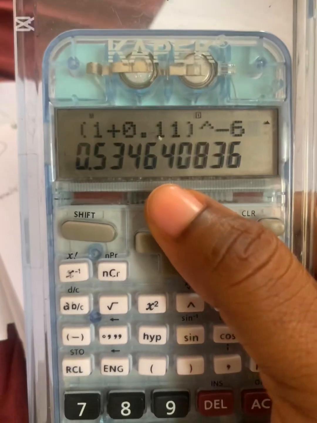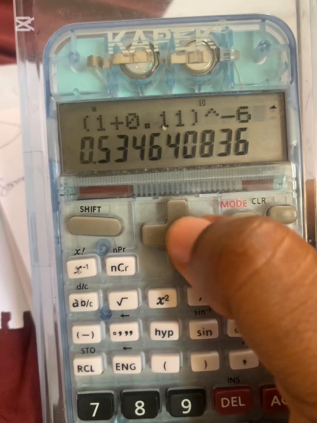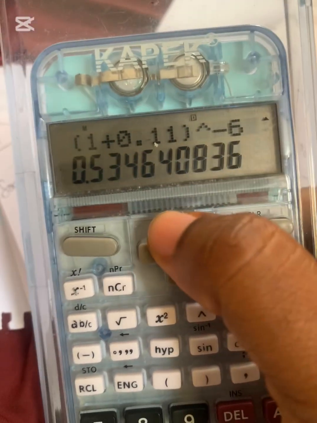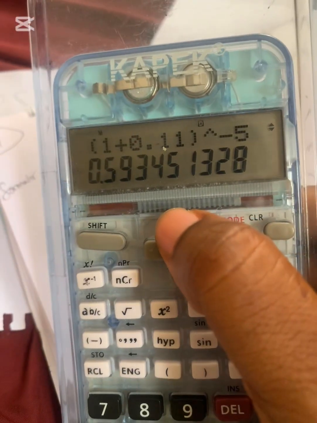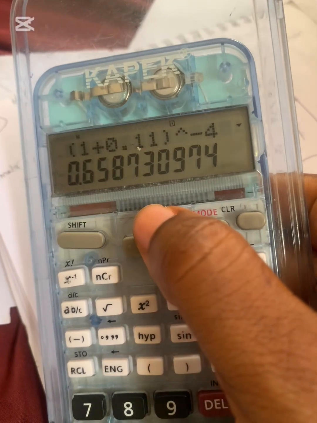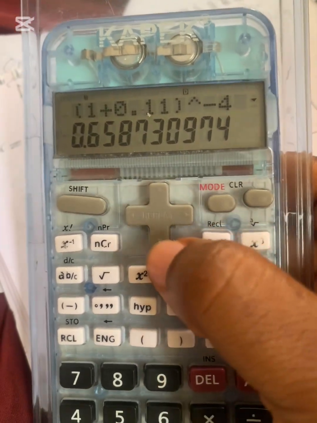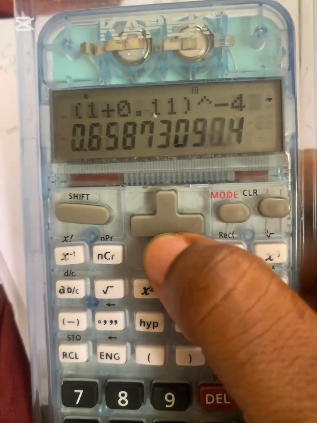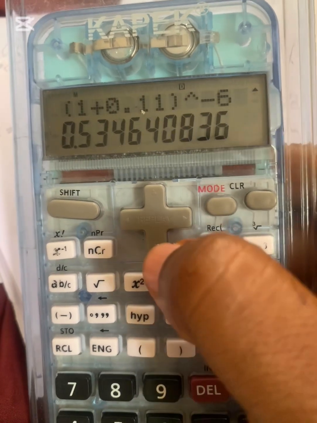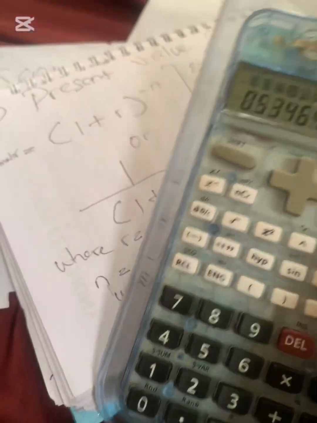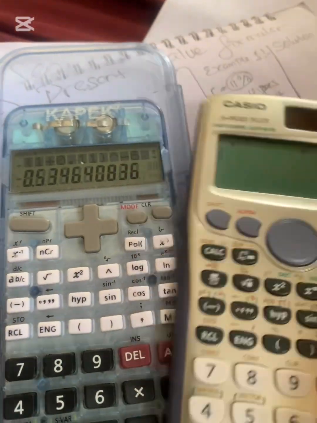And if you forget anything and you want to go back or to reconfirm your figures, you can always press this up. You press it twice, you can see it has changed. You press it again, it has changed. Can you see? And if you want to go forward again, you can press this down, you can see it has changed. You press it again, it has changed. So this is just the simple way to use your two calculators to get your present value.